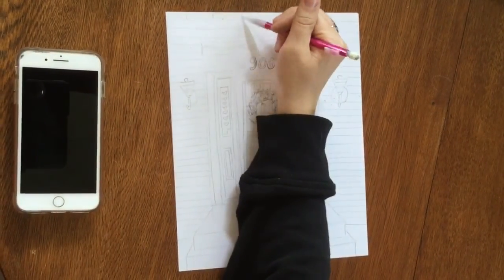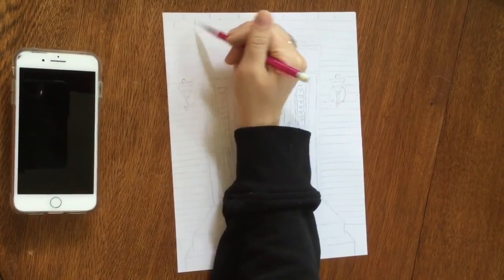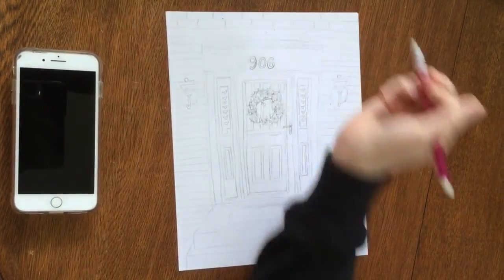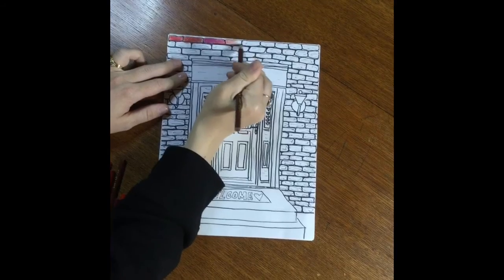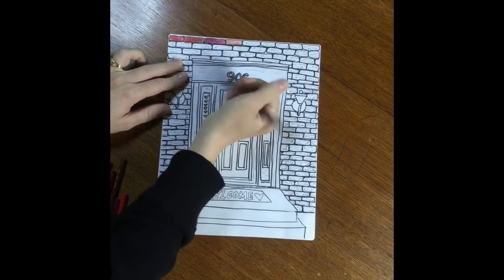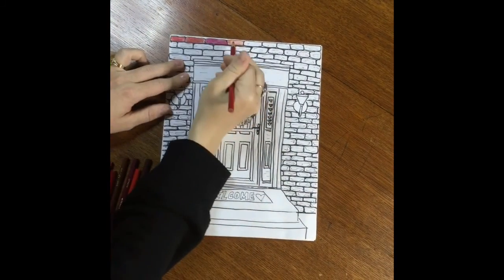In 4th grade, we also created a brick wall drawing, so I'm recreating that. Pause that if you need to see that again. We learned about the artist Banksy this year, so if you have a brick wall like I do on my house, then you can draw that too.